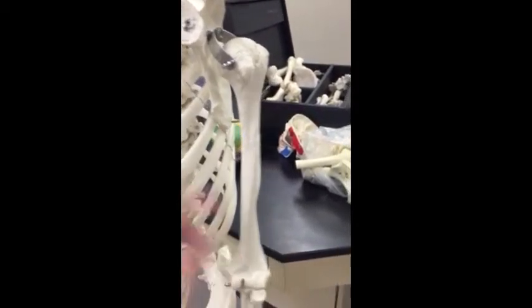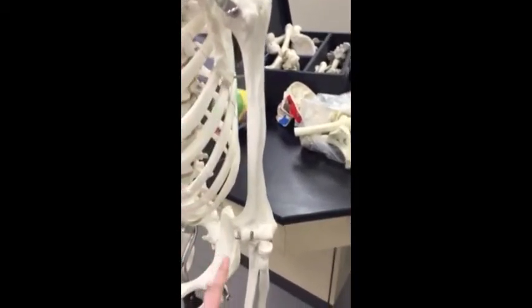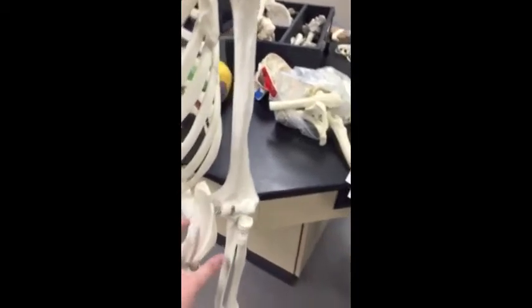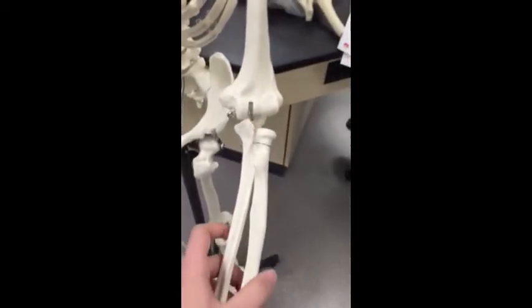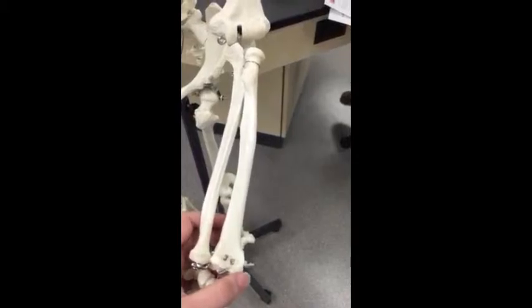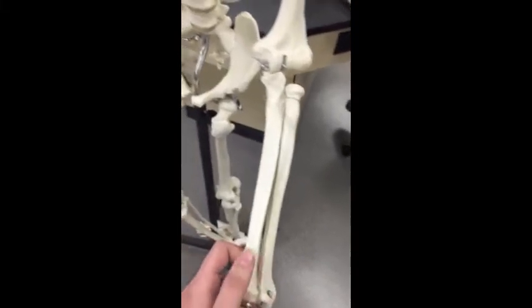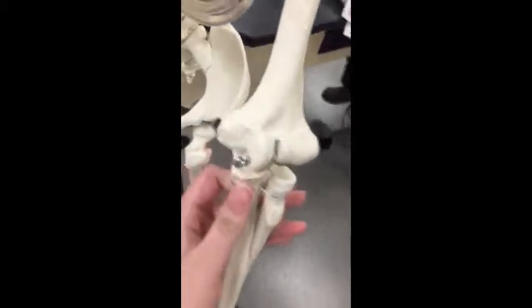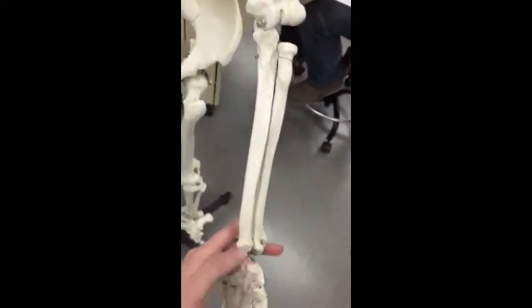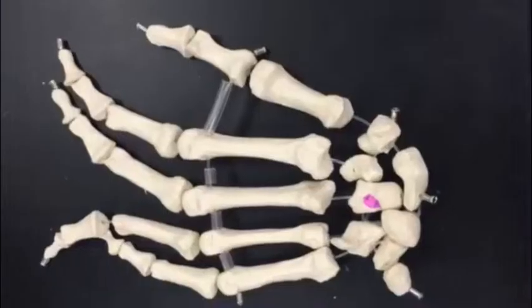Okay, we have the humerus, this is the head of the humerus, this is the medial epicondyle, the lateral epicondyle, and then we have the radius, this is the radial head, and this is the styloid process, and then you have the ulna, and this is the olecranon process, and then this is the styloid process.